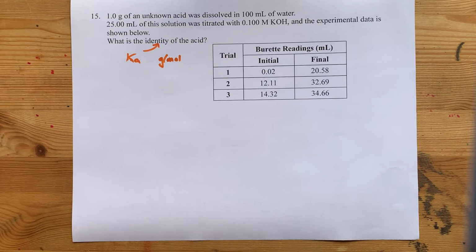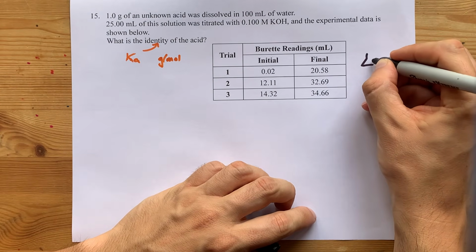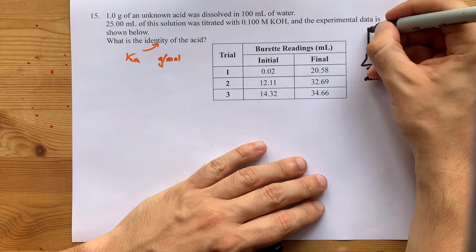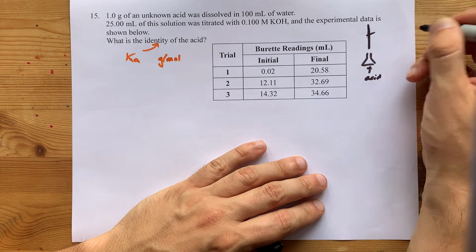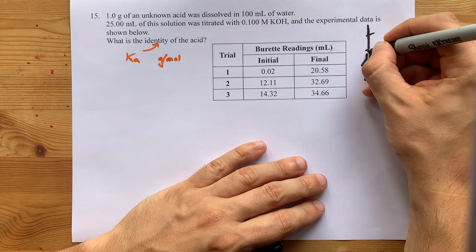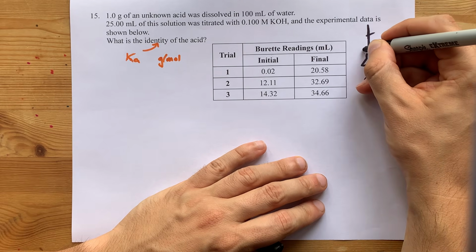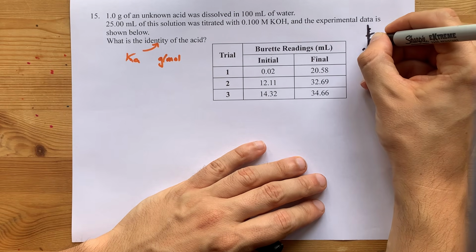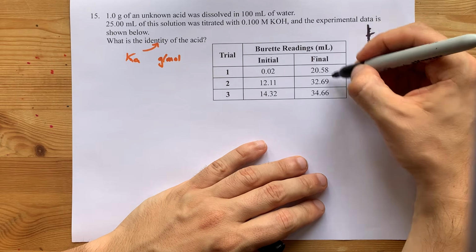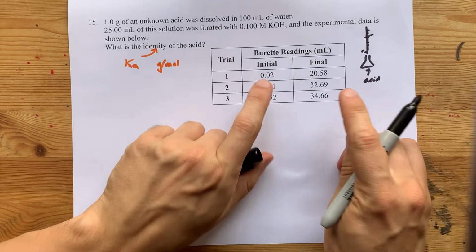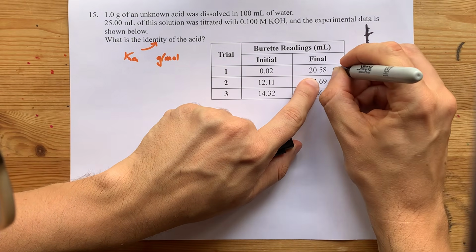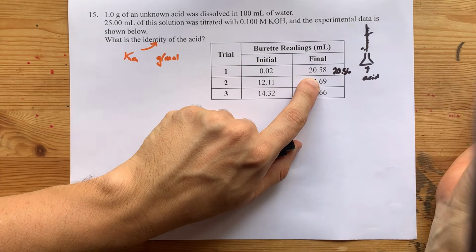Now, the way that titrations work is that you have a little flask here that you put your acid into. Then you probably have a burette, which is one of those long tubes that you're holding up with a clamp. Then it's got this little thing called a stopcock at the end, and you twist it to let drops come out. And this burette is graduated so you can see exactly how many milliliters you started with and ended with. If you start at 0.02 and you end at 20.58, then you actually added 20.56 milliliters.